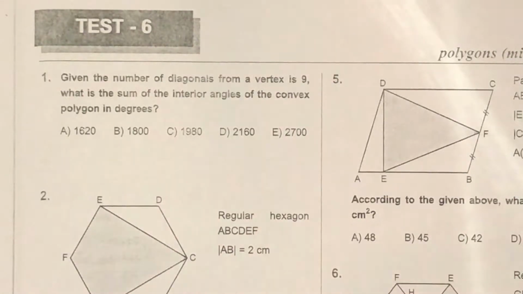Today I'm going to solve Test 6, and let's start with the first question. As you see, it says: given the number of diagonals from a vertex is 9, what is the sum of the interior angles of the convex polygon in degrees?